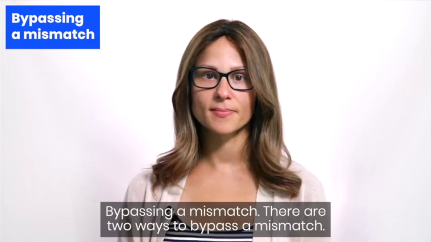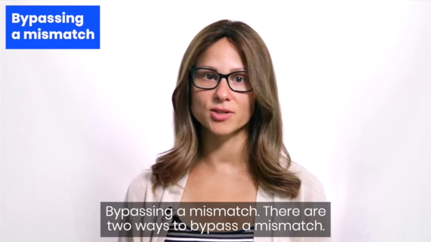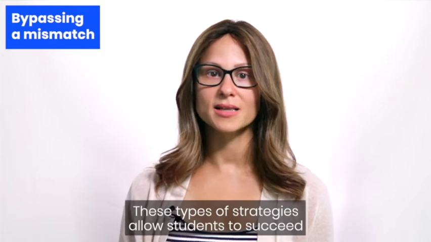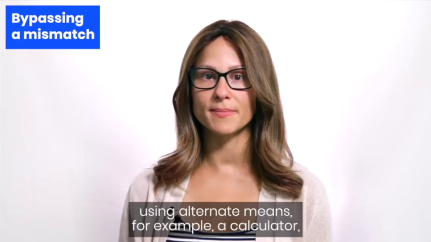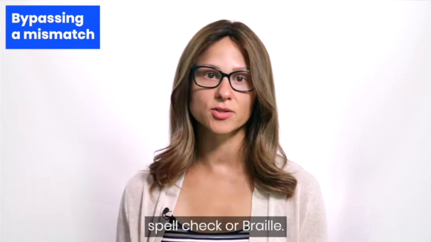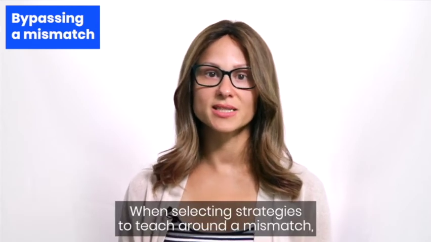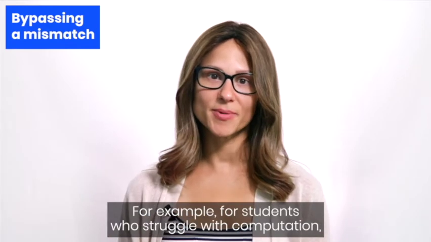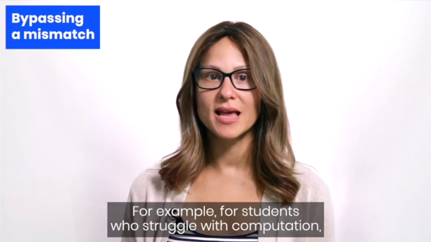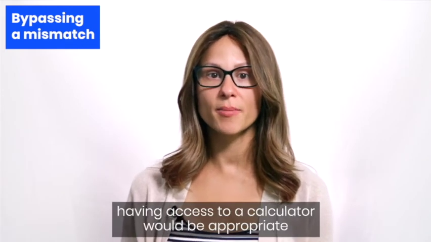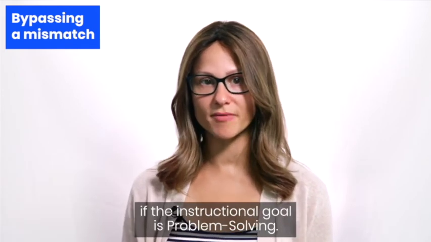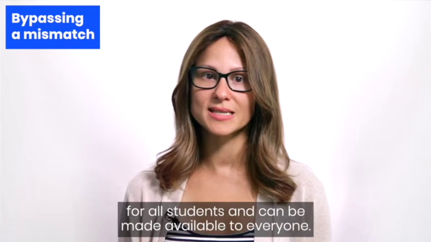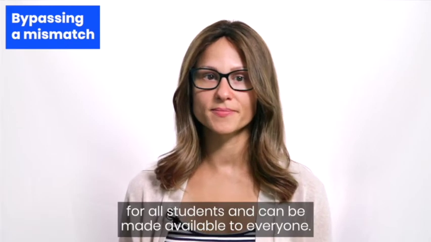Bypassing a mismatch. There are 2 ways to bypass a mismatch. 1. Teaching around a mismatch. These types of strategies allow students to succeed using alternate means, for example, a calculator, spell check, or Braille. When selecting strategies to teach around a mismatch, it is important to consider instructional goals. For example, for students who struggle with computation, having access to a calculator would be appropriate if the instructional goal is problem solving. It's also important to note that some adaptations may be useful for all students and can be made available to everyone.